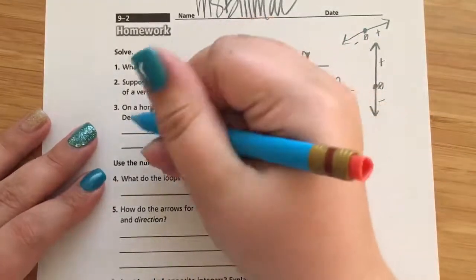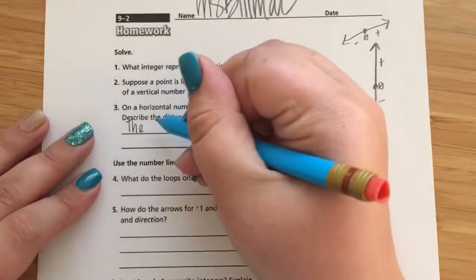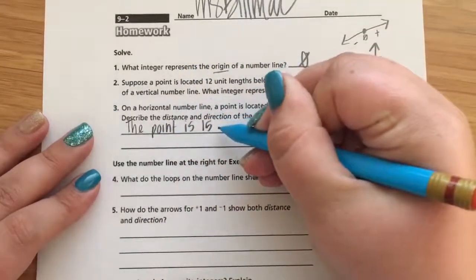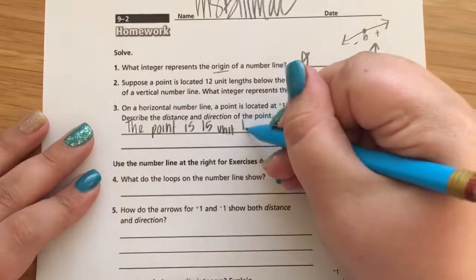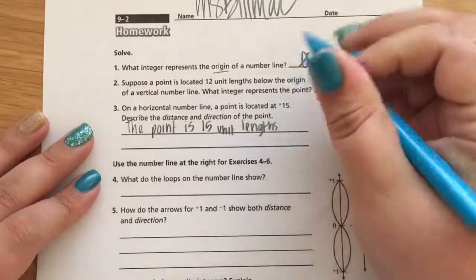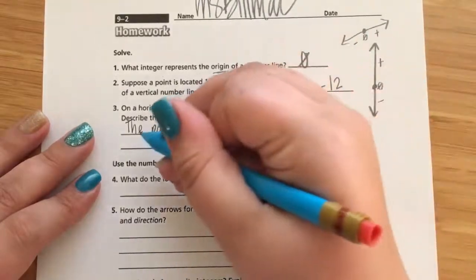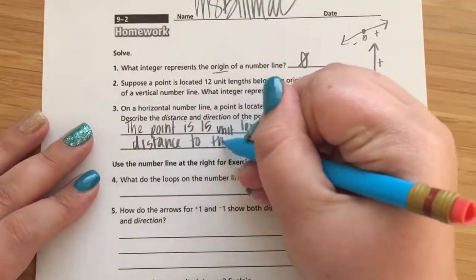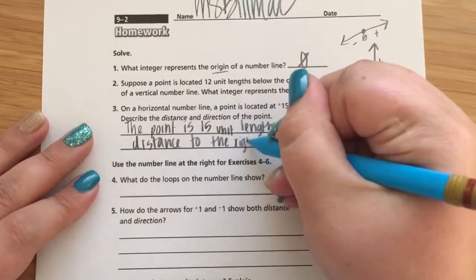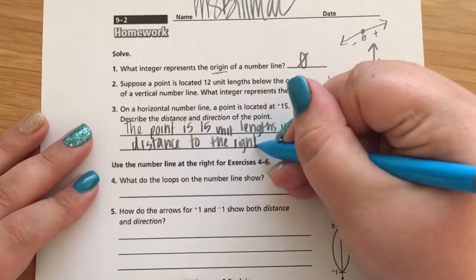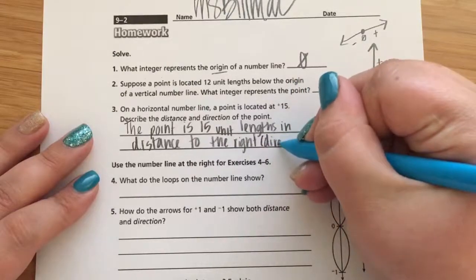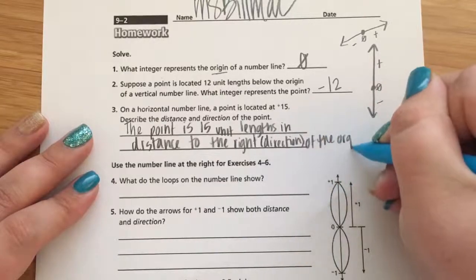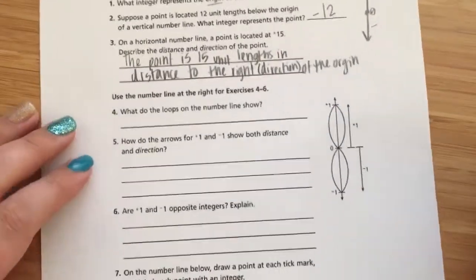Now, on a horizontal number line, a point is located at negative 15. Describe the distance. So now I'm going to be using distance and direction. Now, you can read my answer, or I can just tell you what I'm thinking. So the point 15, this was positive. It is 15 unit lengths away in distance from the origin, from the center. So that's 15 on the right side. If it was negative, it would go to the left. The directions are important because we're going to get to the coordinate plane, and it's going to be the same way, where there's positive and negative. Negative to the left or below on a vertical, or positive to the right or above on the vertical.